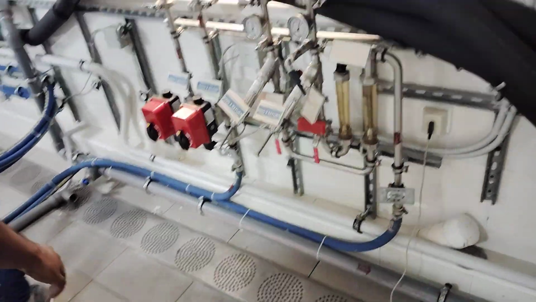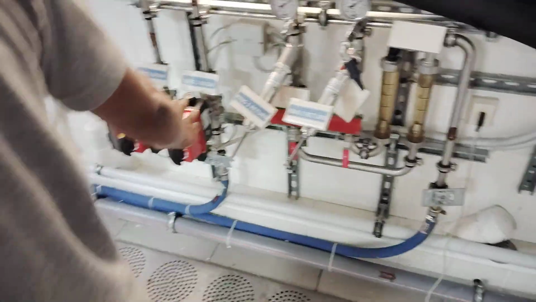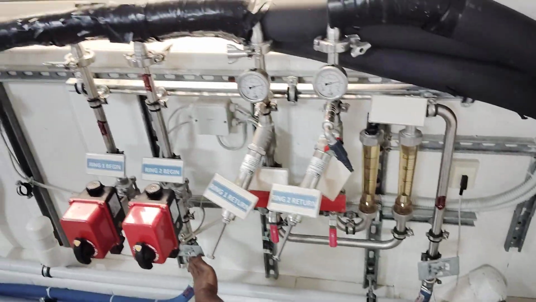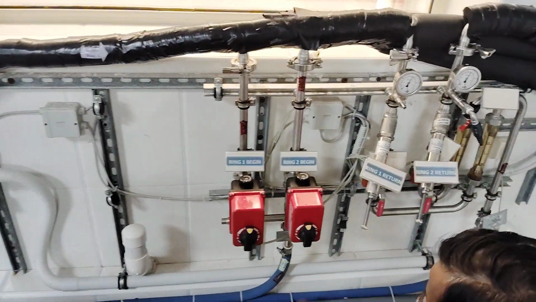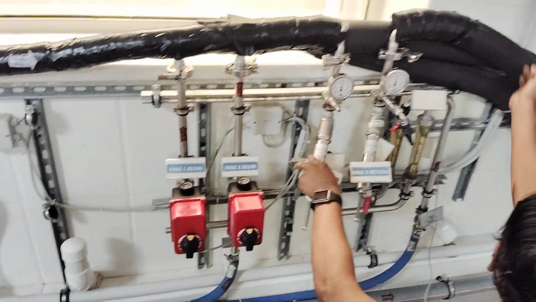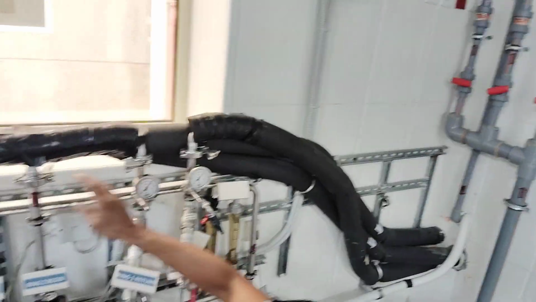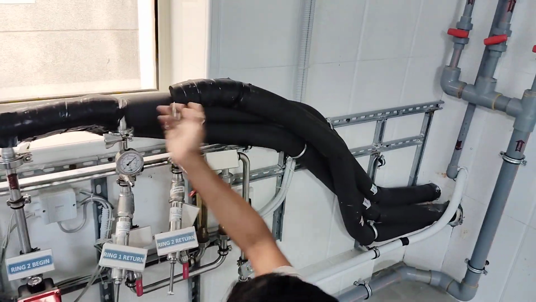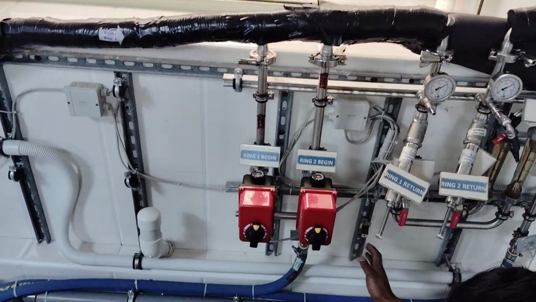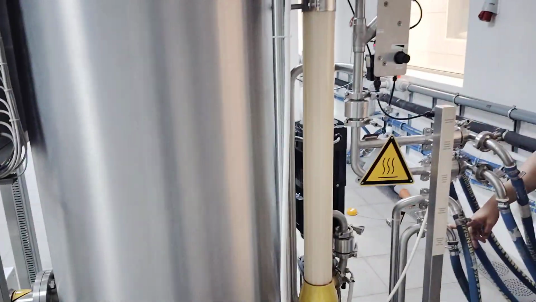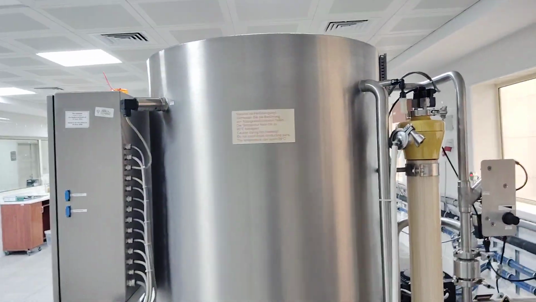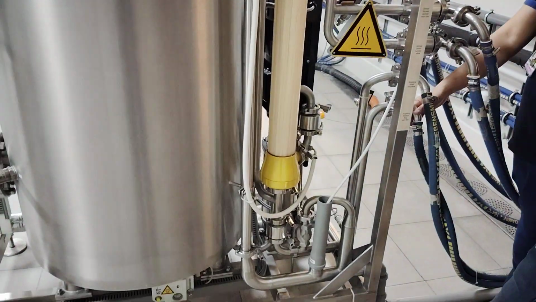So the water inlet will go from here, from the ring beginning. One of them will work, then the return will be there. At the same time, it will go to the patient area, then the return will come. The whole return will go back to this one. Partially it will go to the drain, and partially it will be saved there. This is the return.